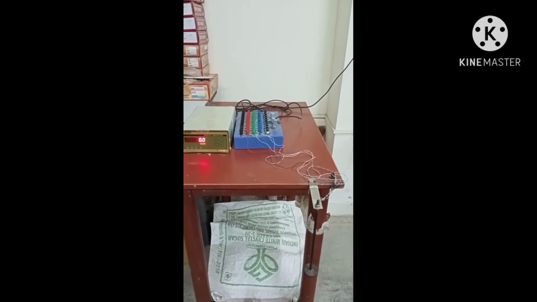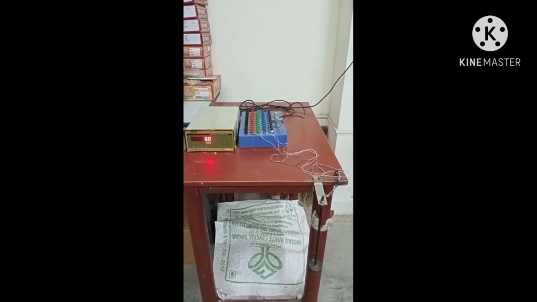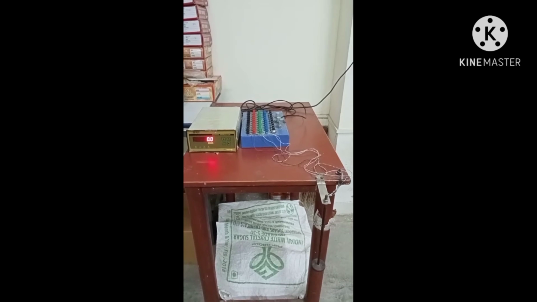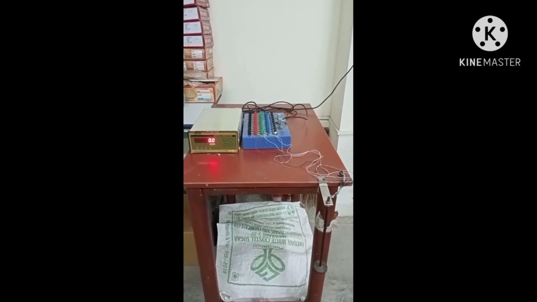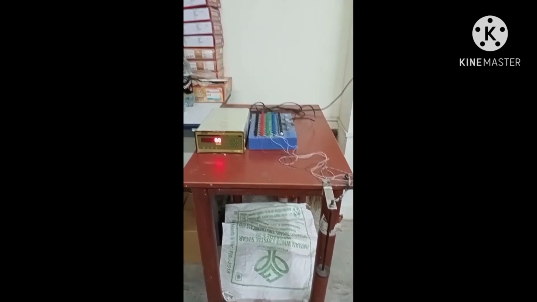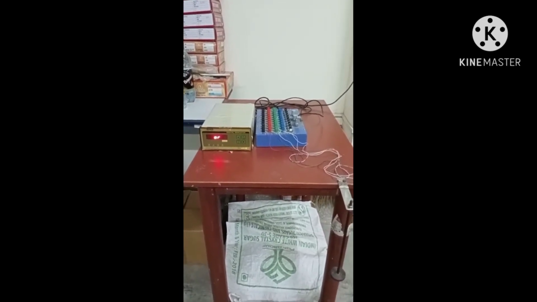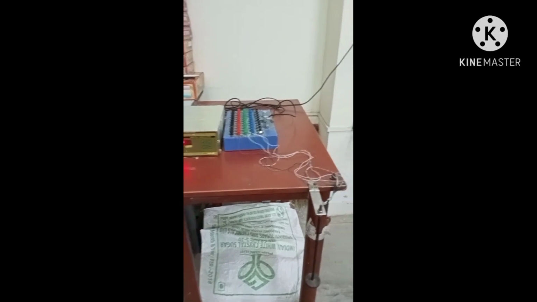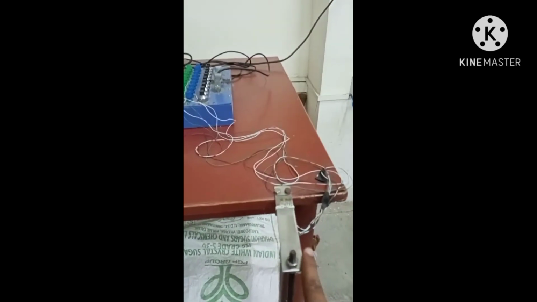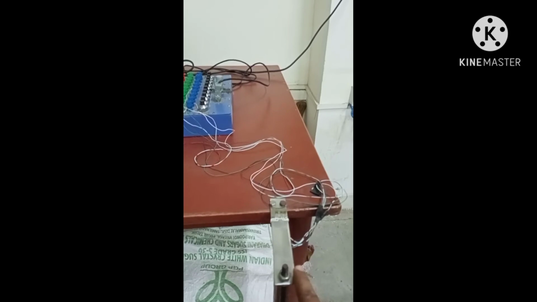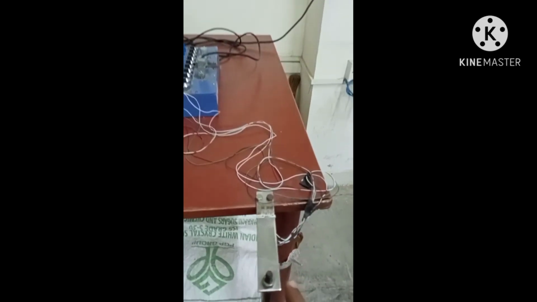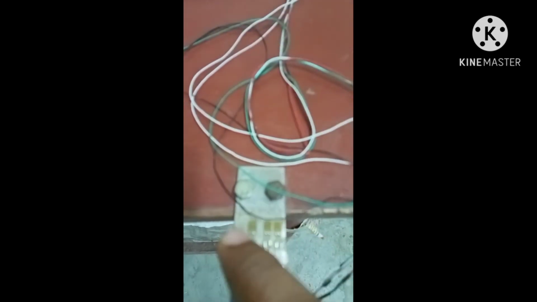So today we are going to discuss the strain gauge experiment. The aim of this experiment is to measure the Young's modulus of the beam. So here there are three important parts. See, this is a cantilever beam which consists of strain gauges. Here you can see these are all strain gauges which are fixed.